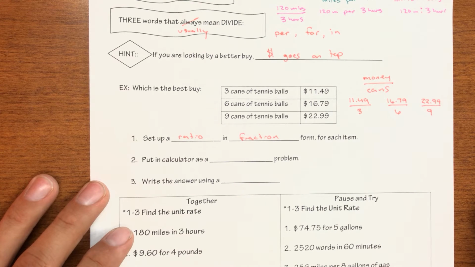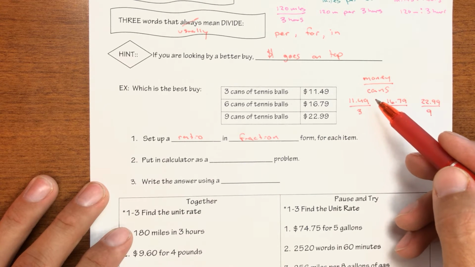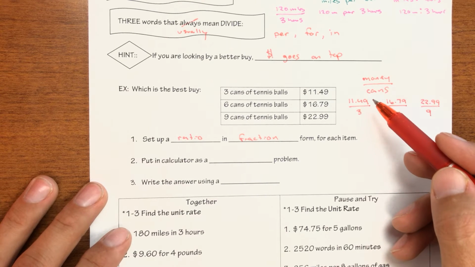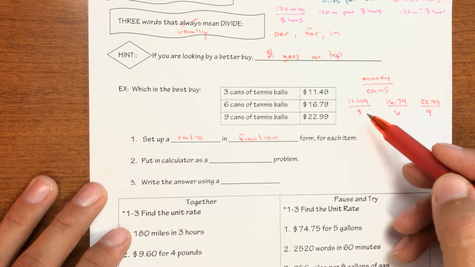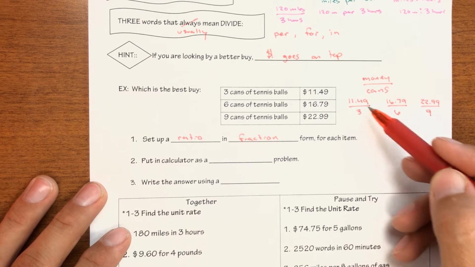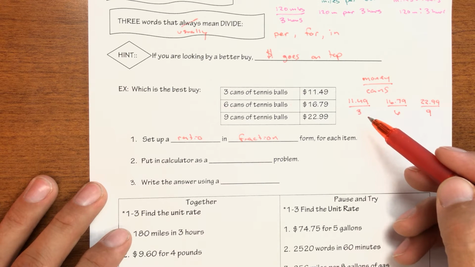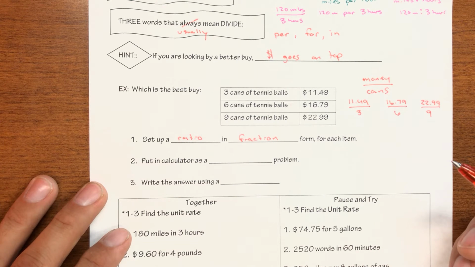And the way that we do that is we're looking for the unit rate. We're looking for the best price per can. But right now, I don't have price per can. Right now, I have price for 3 cans. And I want to change that to the price for 1 can. Or in other words, I want to take this denominator and I want to change it to the number 1. And which is a really easy thing to do.